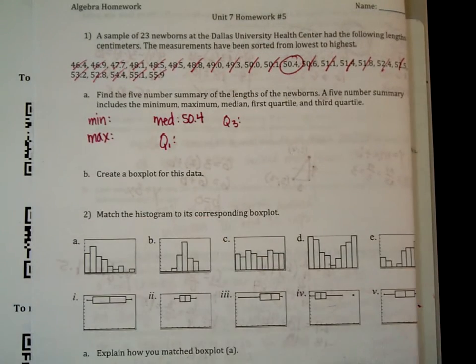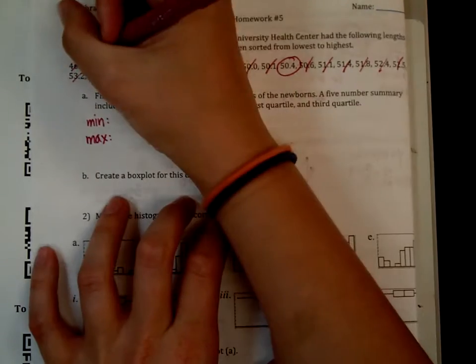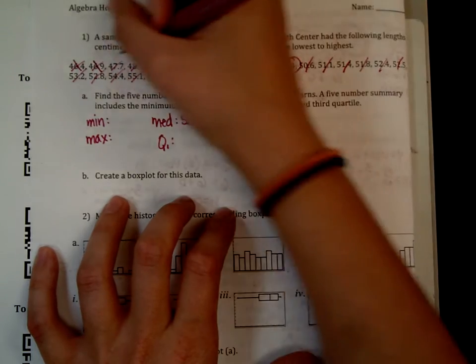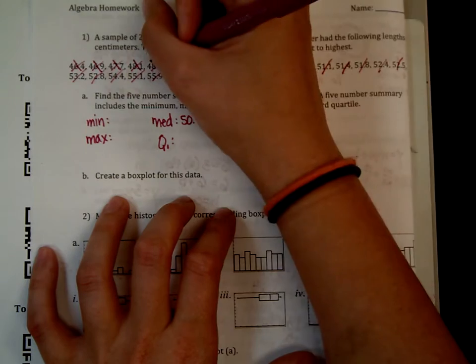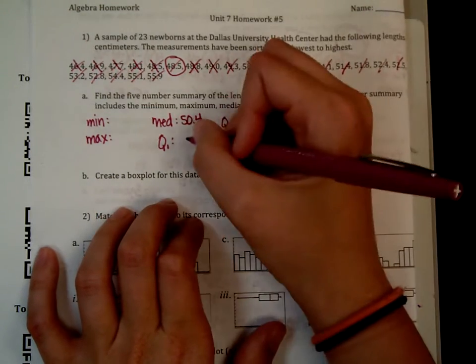And then Q1 is going to be this half of the data. I need to find the median of that, so I'll cross the other way. It's right there, 48.5, that's Q1.